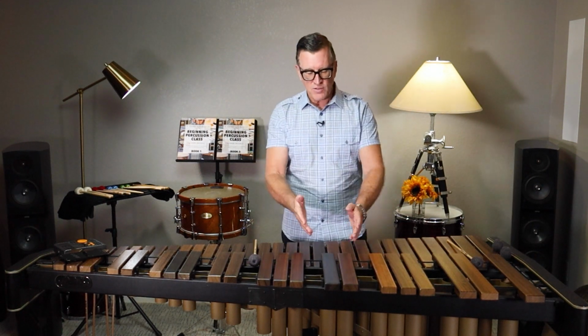Now, I made this very simple. In the first 2 lines, it's only those 3 notes because I really want you to get used to finding the notes around your home key C.